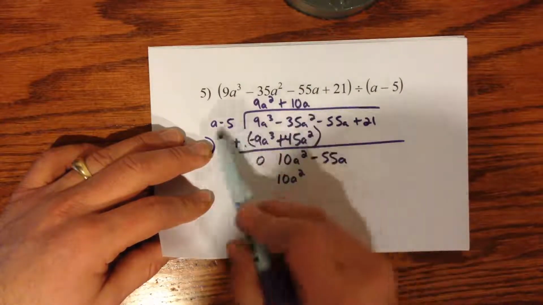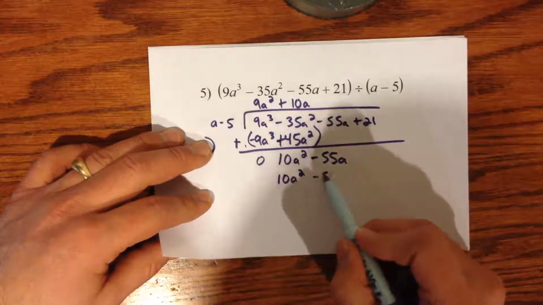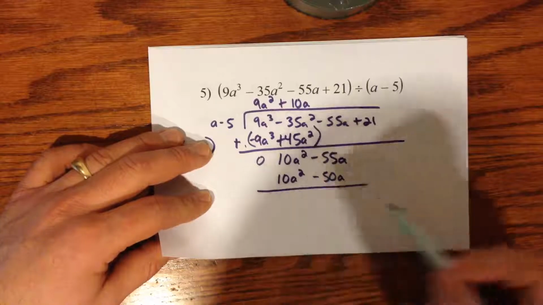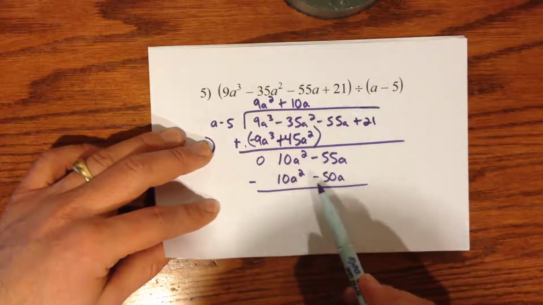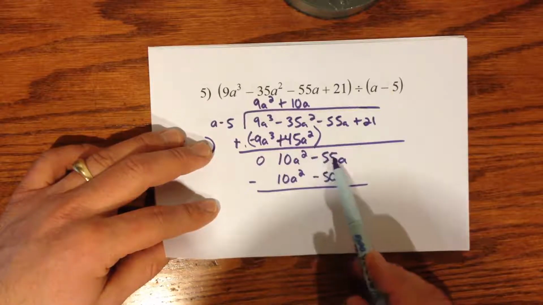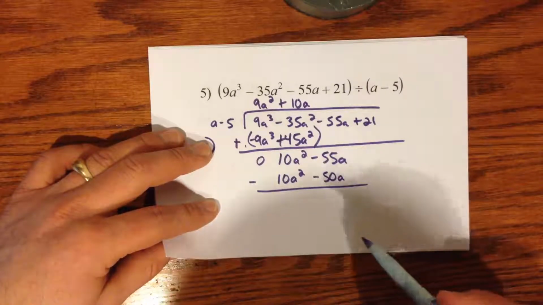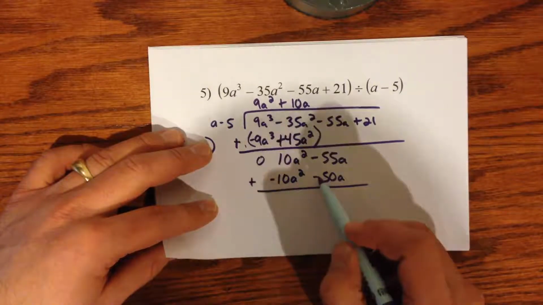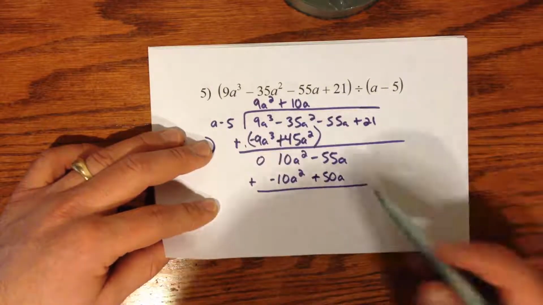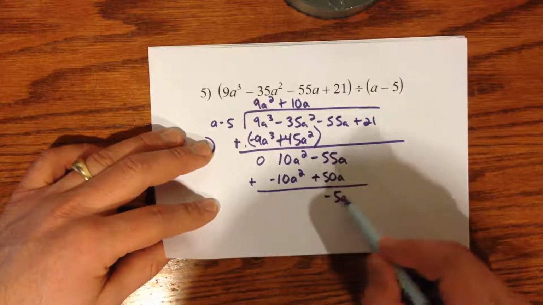Okay, and then 10a times negative 5 is negative 50a. Again, this is subtraction. So you have a double negative here. Negative 55 minus a negative 50, that's like adding. So a lot of you are doing that to see that, and you have negative 5a.